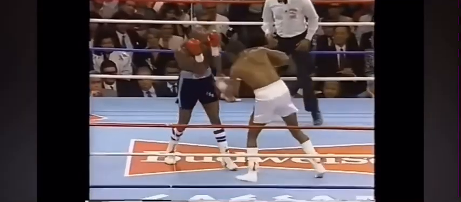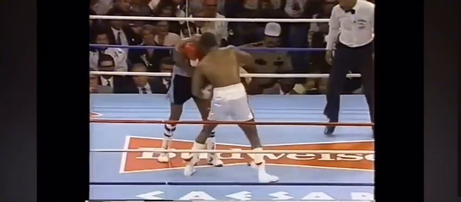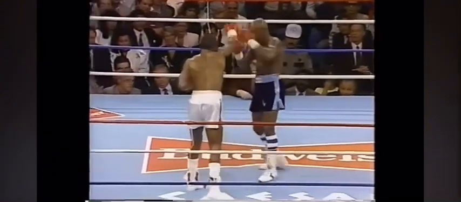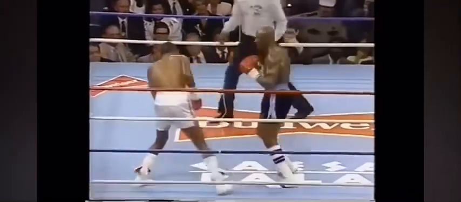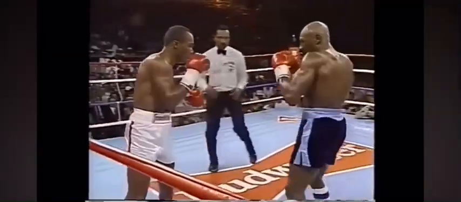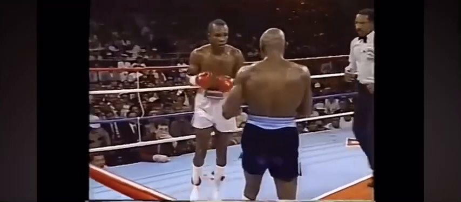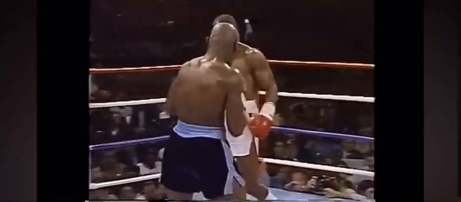Here Leonard shows a good display of how to land the lead hook. Rear hand to the body, lead hand to the body, lead hand to the head. So rear body hook, lead body shot, and then when you land the lead body shot, regardless if you landed on the guard or to the body, it doesn't matter if you landed or not, you're still going to chain it with a hook upstairs. Good combination punching by Leonard.